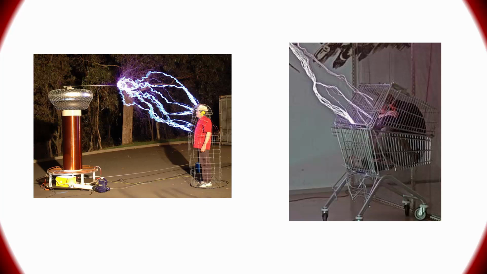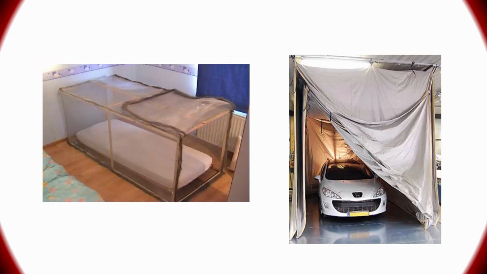If you happen to walk by a giant Tesla coil, which is what this thing is here, as long as you're in a metal cage, you are completely safe. There can be no electric field inside this cage, so the electrons can never jump through there. If you want to build a nice Faraday cage on the cheap in case you're being attacked by, I don't know, a Sith Lord or something, you just need a couple of shopping carts, and there you go, nice and safe.